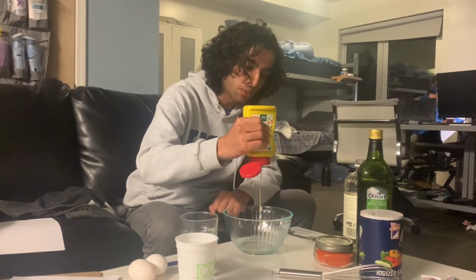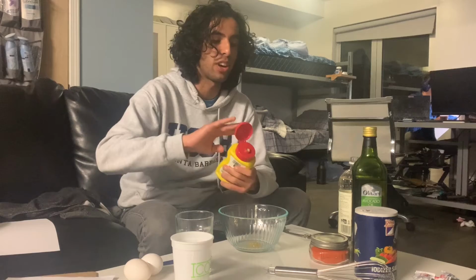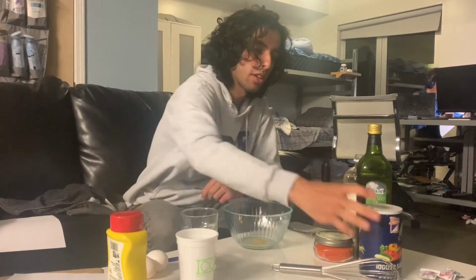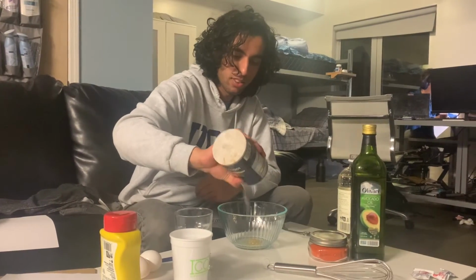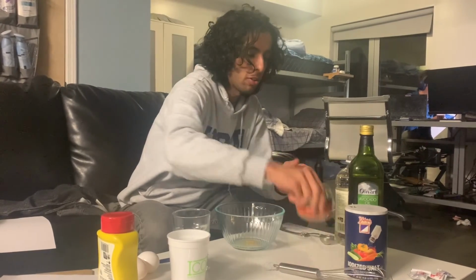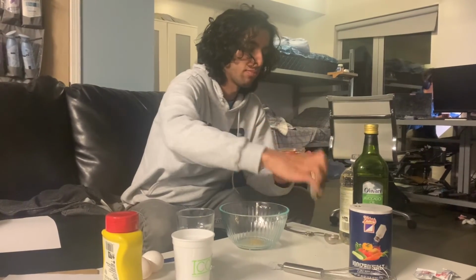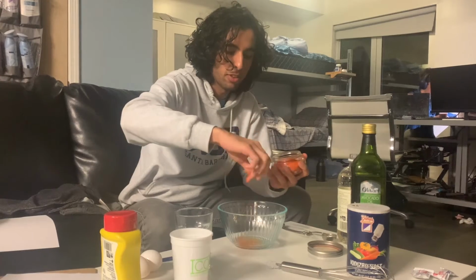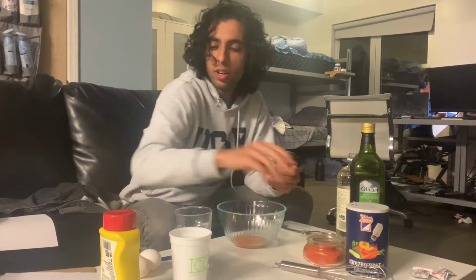Okay, now let's go ahead and add our lemon juice. We're just going to add a little squeeze for flavor and to help our emulsifier. Now just add some salt for some seasoning. And our pepper, or not pepper, cayenne pepper, because mayonnaise is a bit too bland for me. That should be good. Now, our emulsifier.